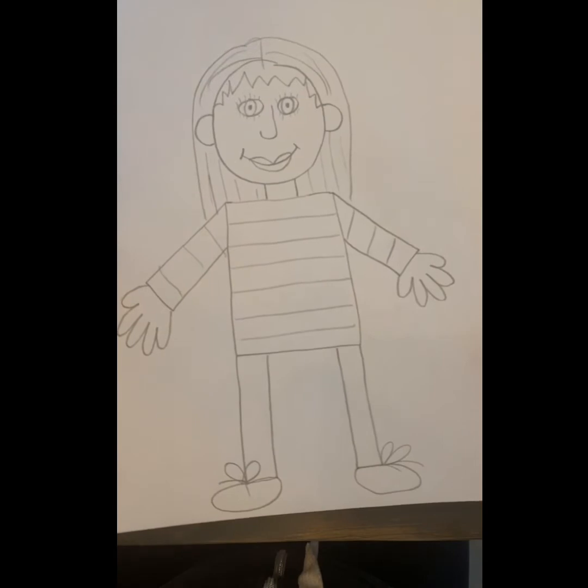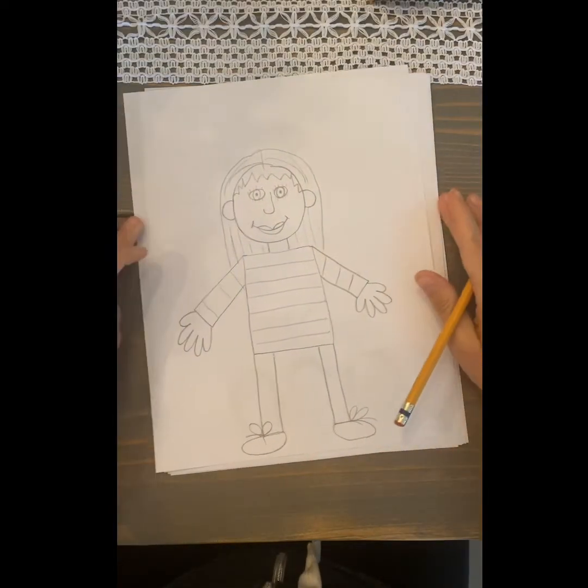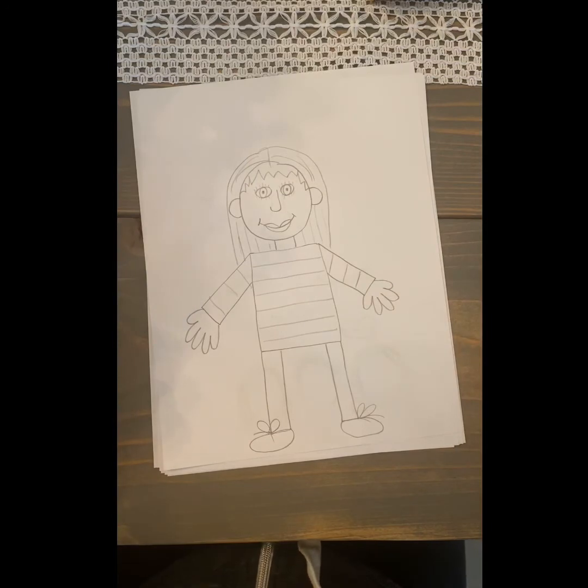I would love to see if you could give drawing a person a try today. Any kind of person that you want. Maybe it's yourself. Maybe you try to make it look like someone you know. And I want you to give it a try. I'm going to color mine in, and then I'm going to come back to you, and I'm going to talk to you a little bit about the background.